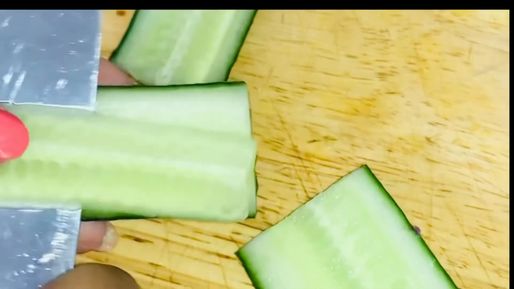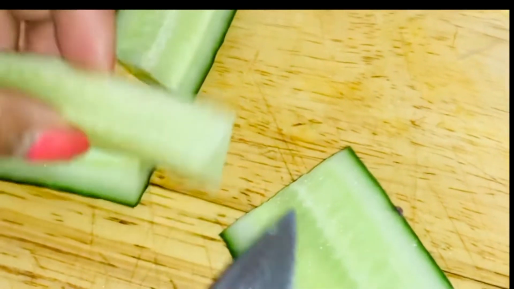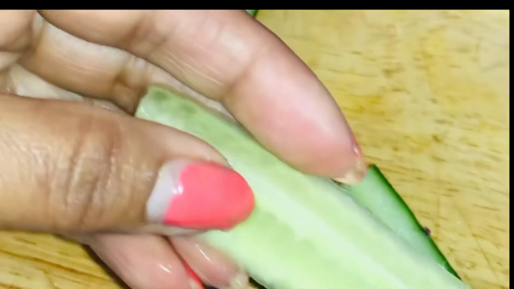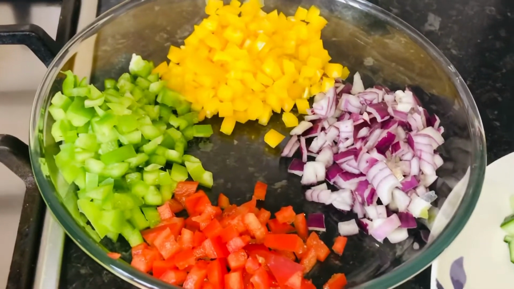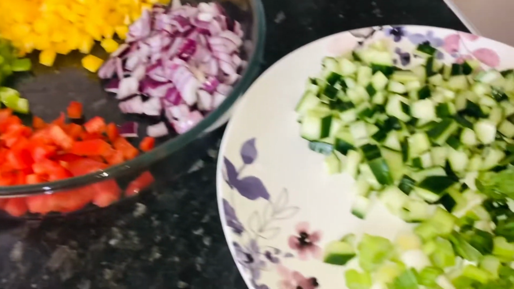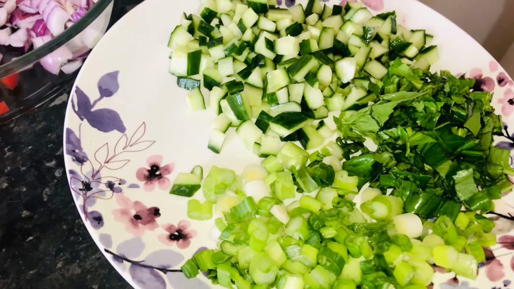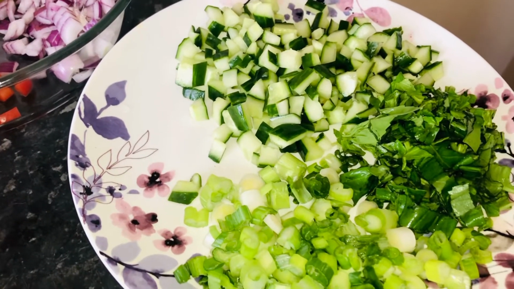I'm going to cut like that. And take out the middle soft bit, because when we put the salt it is quite watery. So I'm not going to put this one. So guys, I have prepared all the veg and salad already. It's like that. Now I'm going to prepare the dressing.